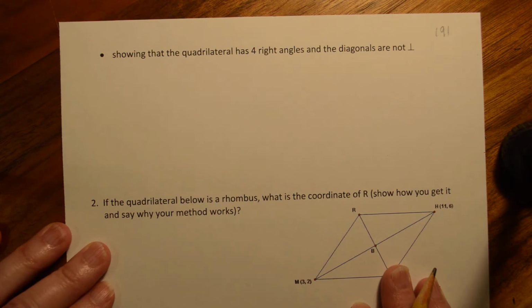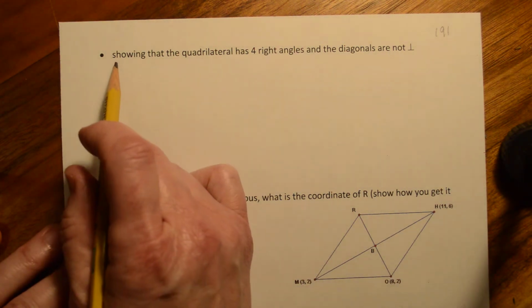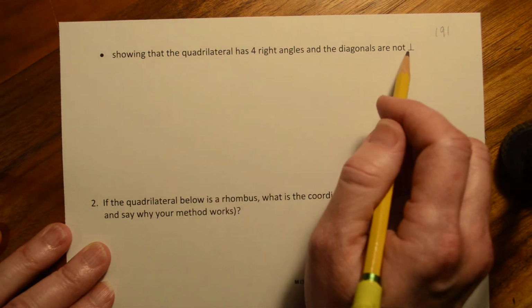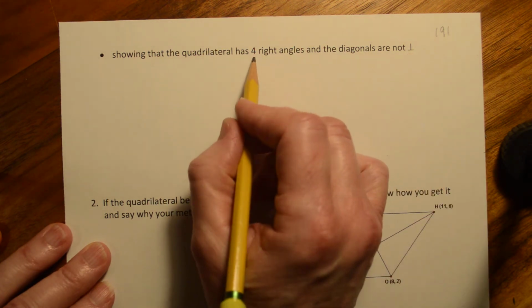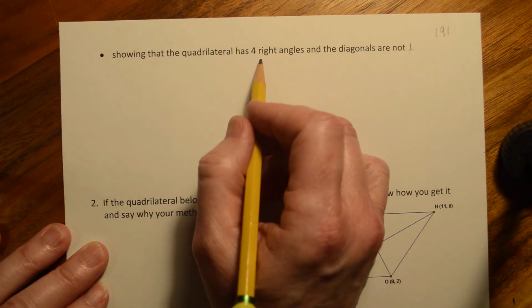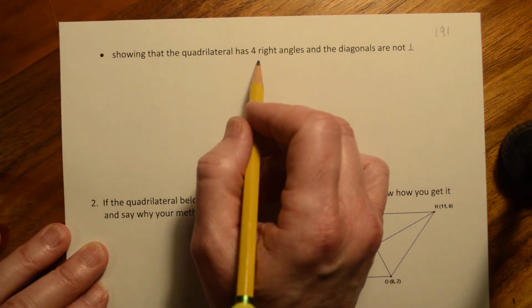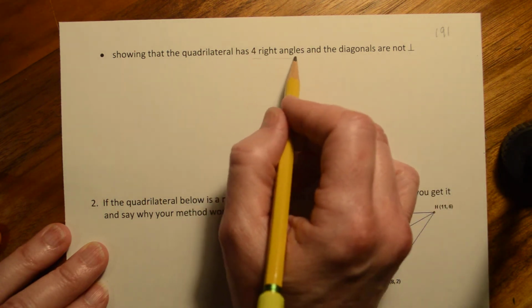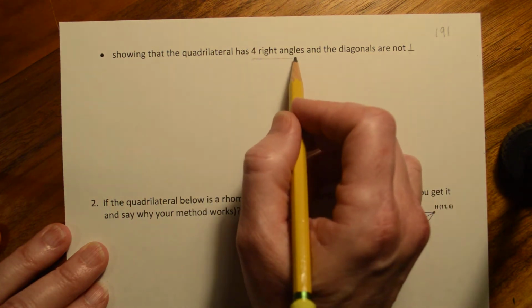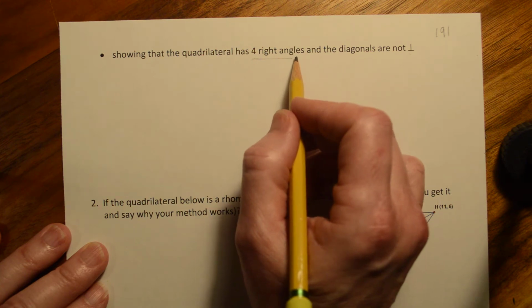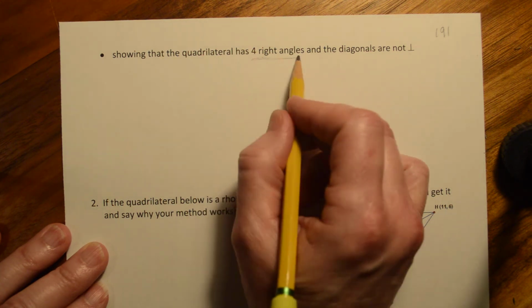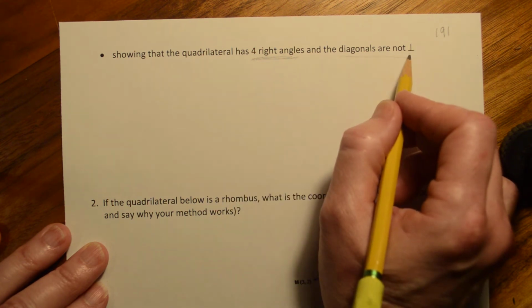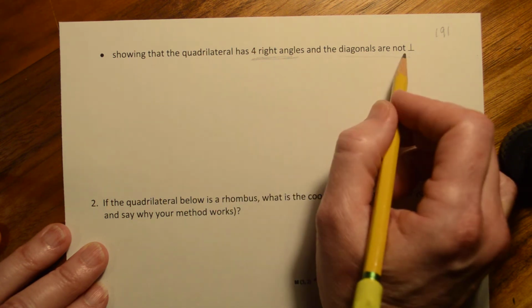using the different formulas. So the last method says show that the quadrilateral has 4 right angles and that the diagonals are not perpendicular, right? Because again, remember, only 3 shapes have diagonals that are perpendicular. That is a square, a rhombus, and a kite. So if we show that it has 4 right angles, that means it's not necessarily a rhombus, and it's definitely not a kite. It would put it in the square or rectangle category. And then that the diagonals are not perpendicular says that it's not a square.